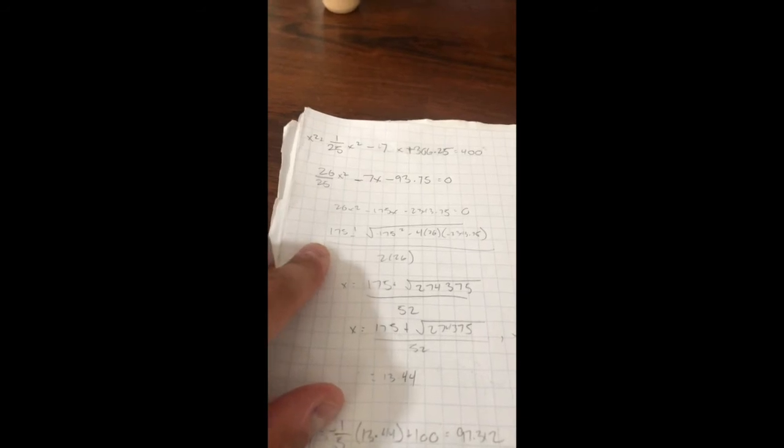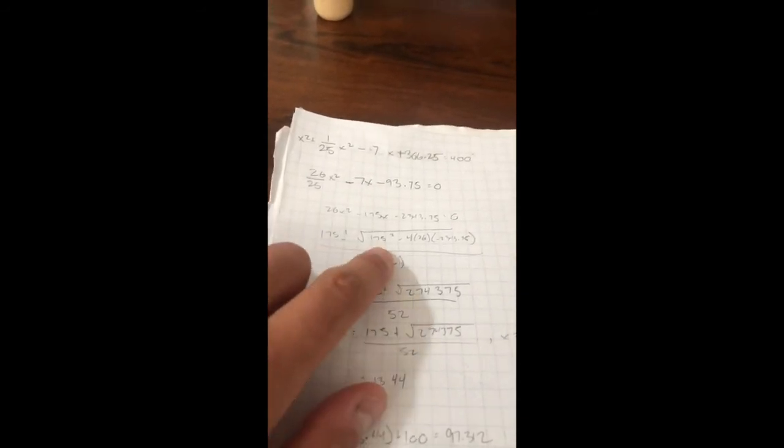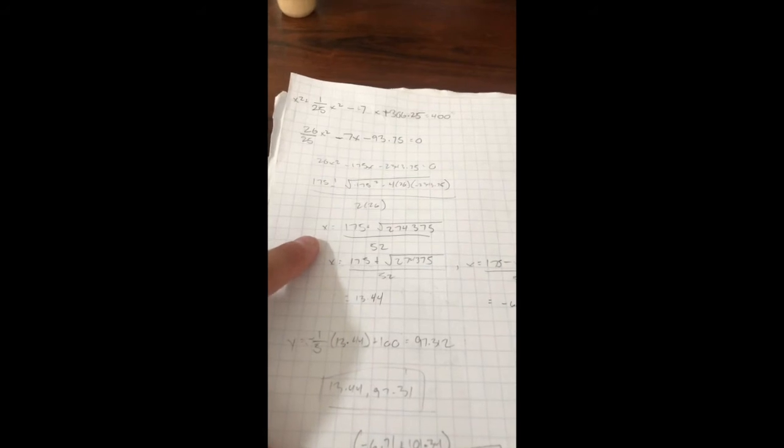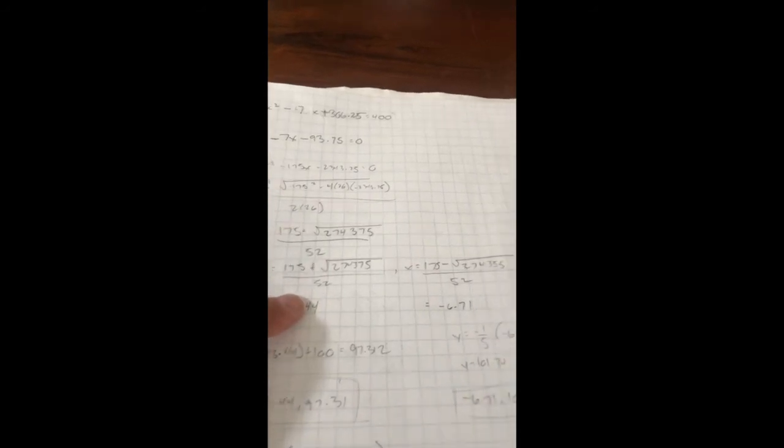Now we need to solve for x using the quadratic formula: -b plus or minus the square root of b squared minus 4ac, all over 2a. You can see my work here. Eventually we get x equals 175 plus or minus the square root of 274,375, all over 52.